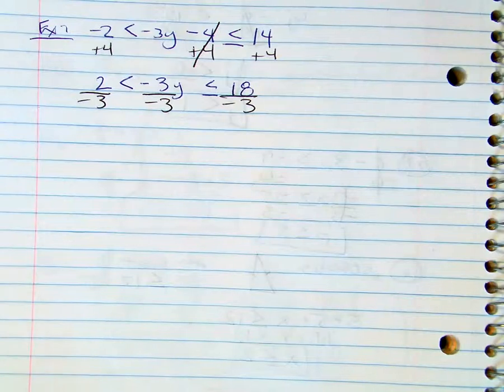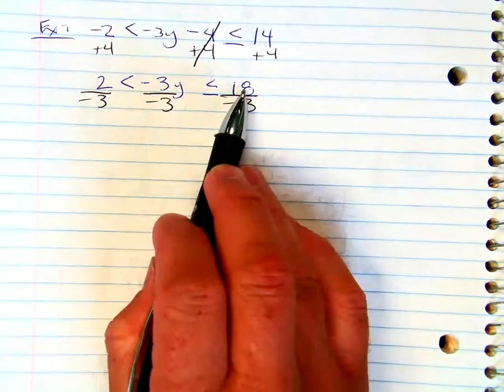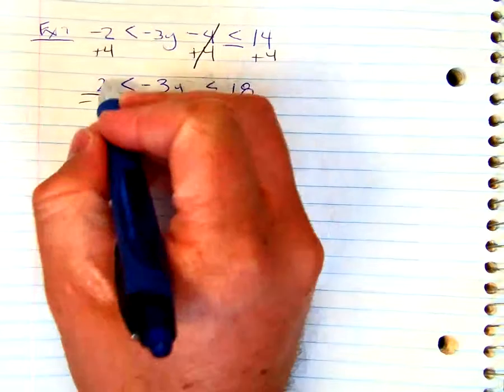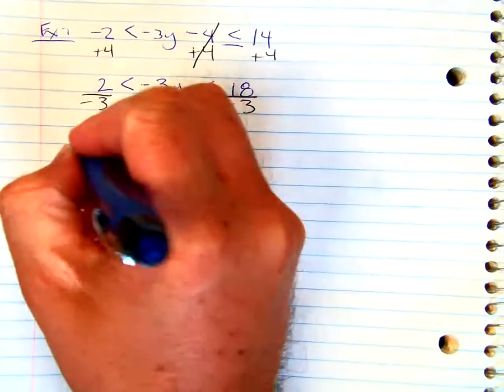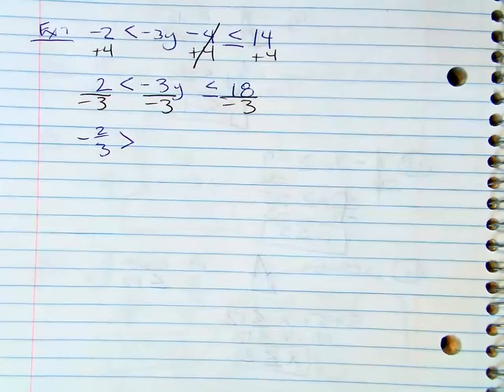But before we do this, we have to remember what we just wrote yesterday. Anytime you multiply or divide by a negative, divided by negative 3, divided by negative 3, you have to flip the symbol. So when we write our final answer, we're going to say 2 over negative 3. Well, 3 doesn't go into 2. We're going to leave that fraction, negative 2/3. Flip the symbol because we divided by a negative.